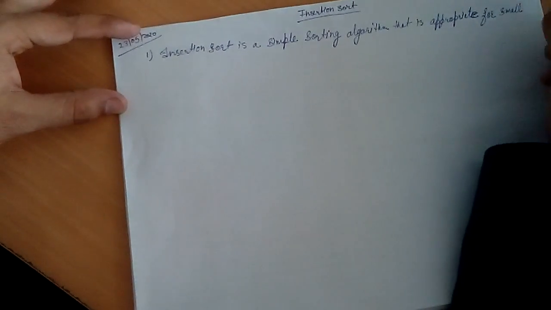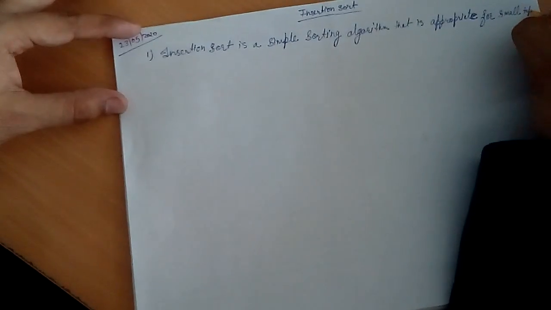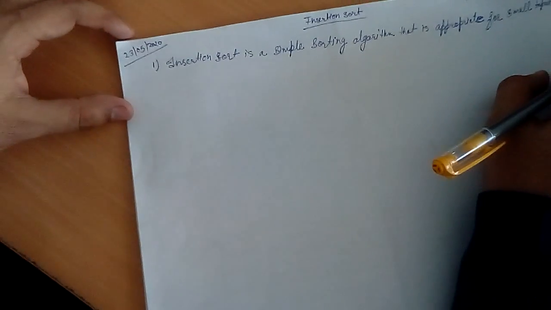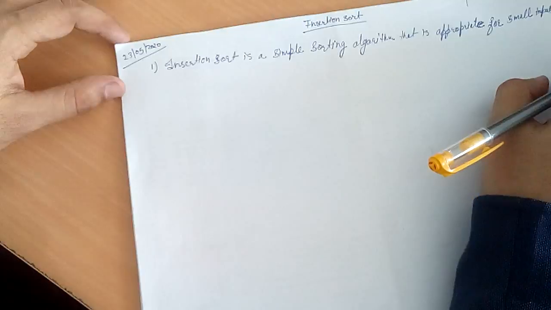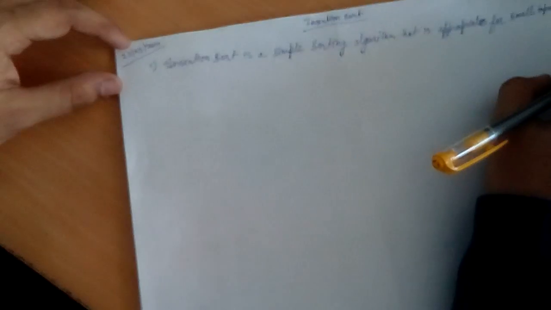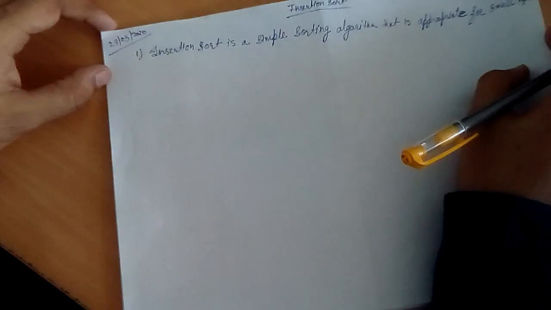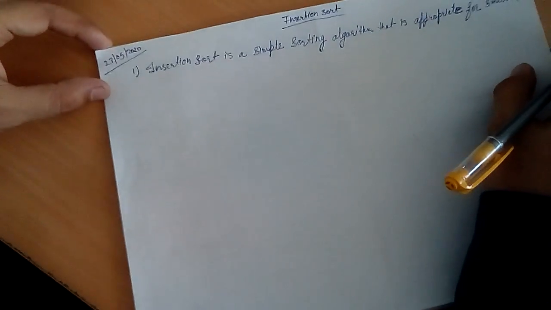If we have a small number of inputs, then the appropriate algorithm which we want to implement for the sorting process, the selection should be insertion sort. We should select insertion sort for the small number of inputs.